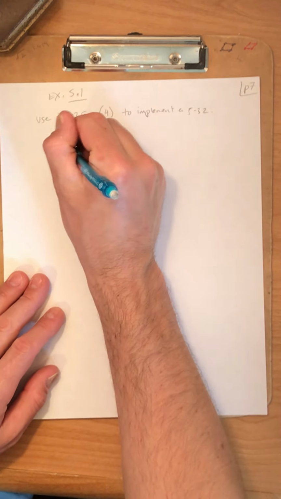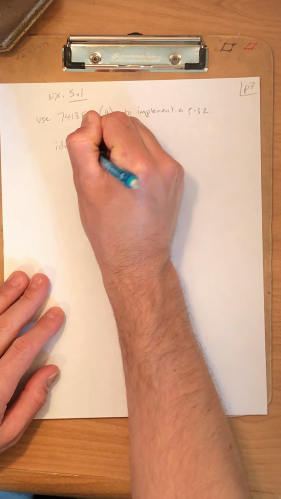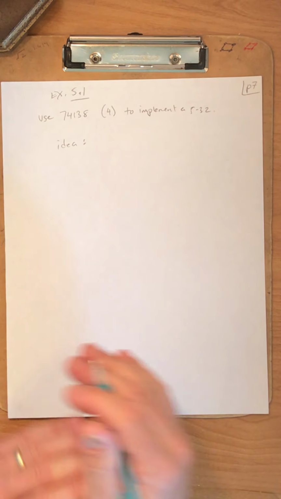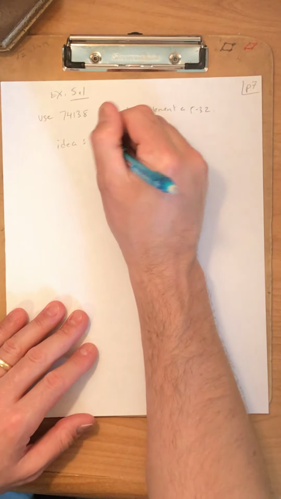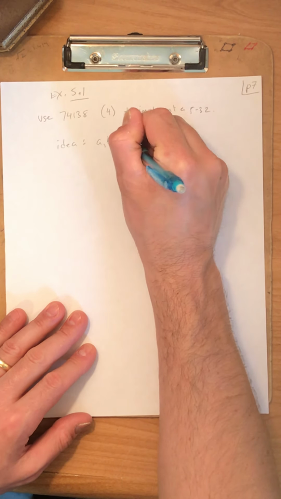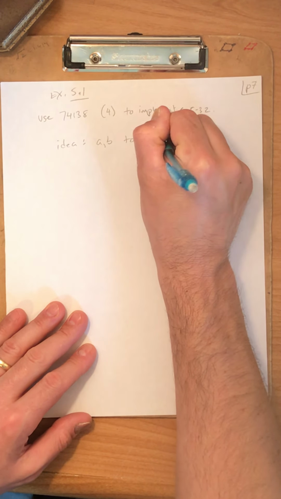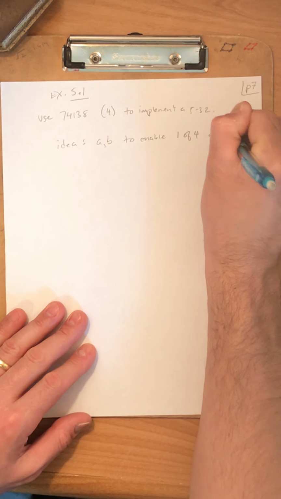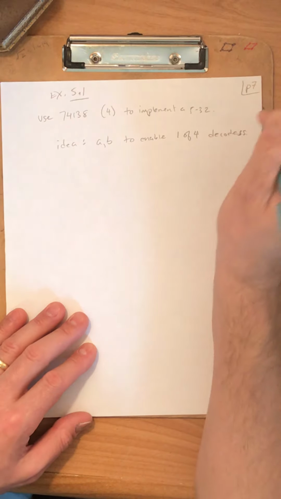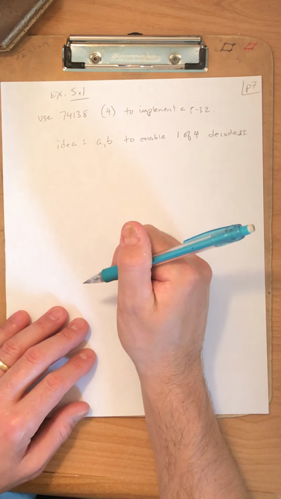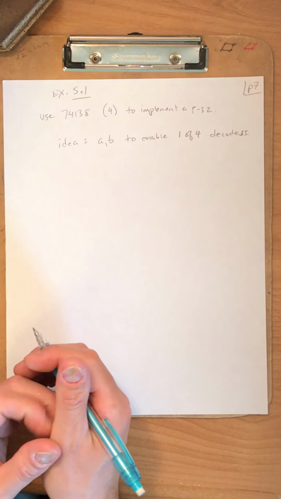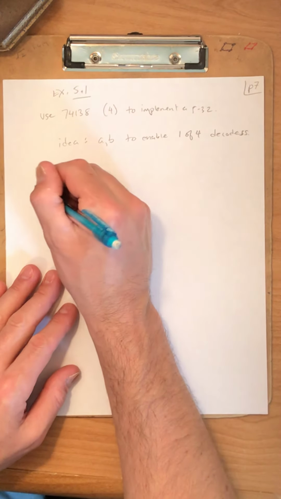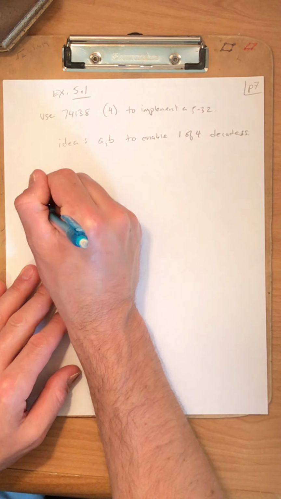And so the idea here, instead of using a decoder to enable one of the other decoders, we'll use A and B to enable one of 4 decoders. So again, I'm going back to the notation in the book, and in the book they're labeled like this.